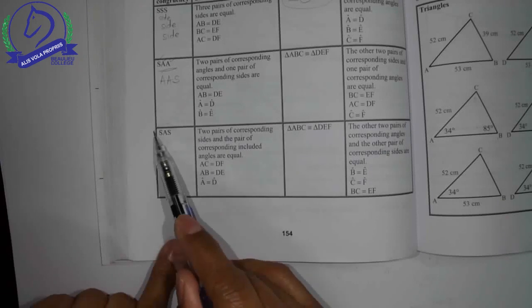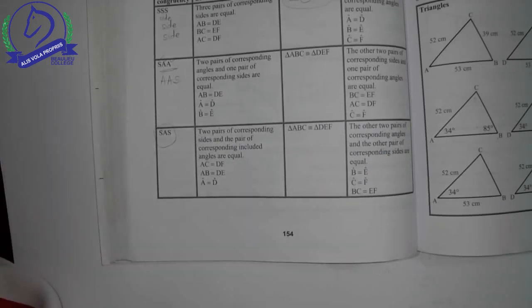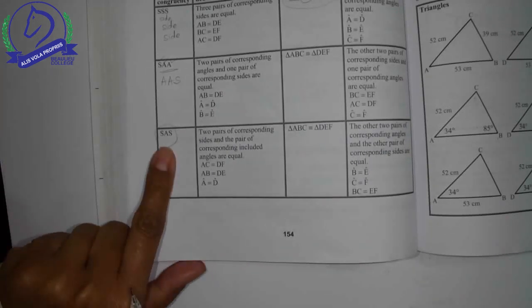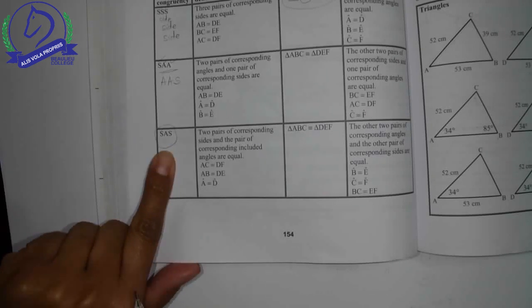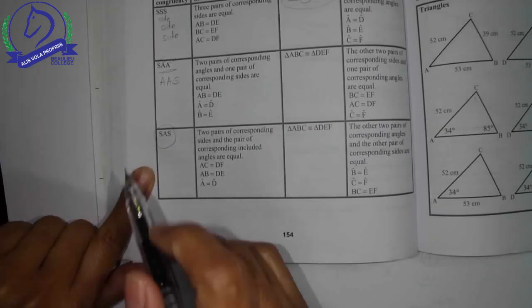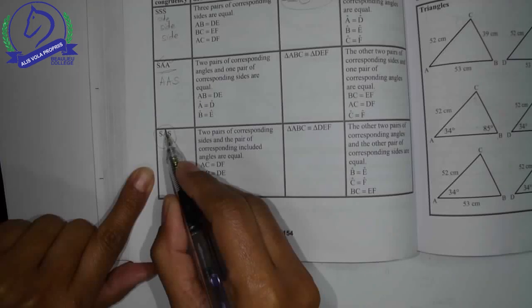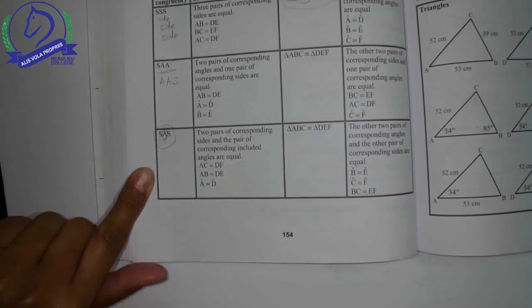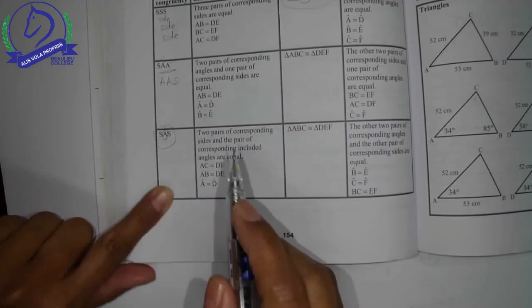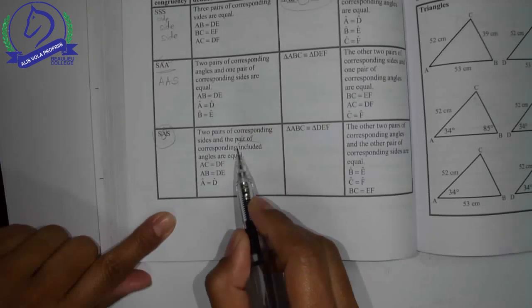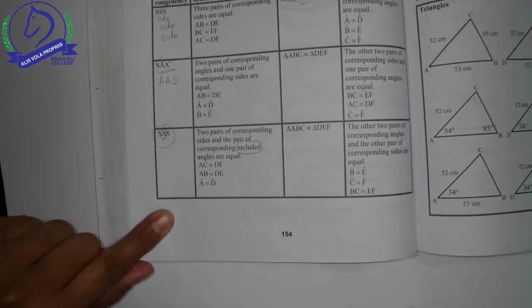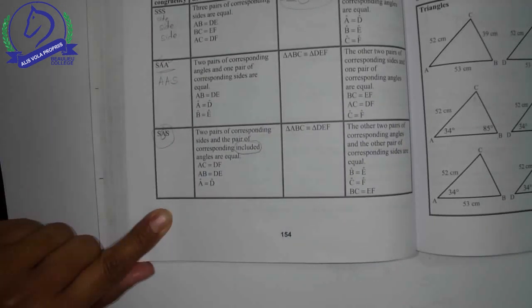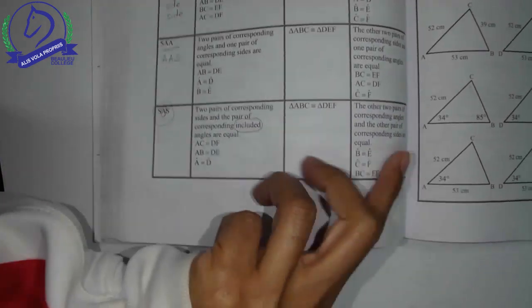Now this one, where there are two sides and an angle. Now this is an important one and a confusing one. And with this one, it has to be written as SAS because that A means something quite important. And if you look in the textbook, there's a word here, included. What does included mean? Now, I just want to take you to a diagram and I want to show you something quickly.